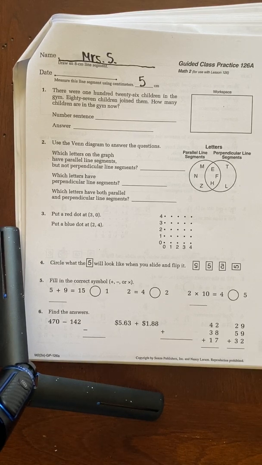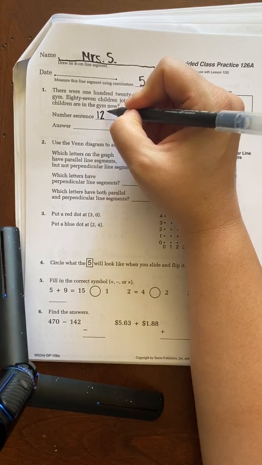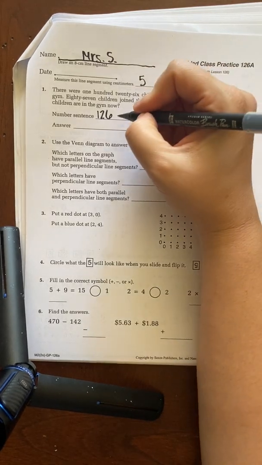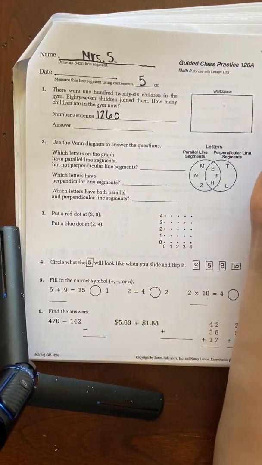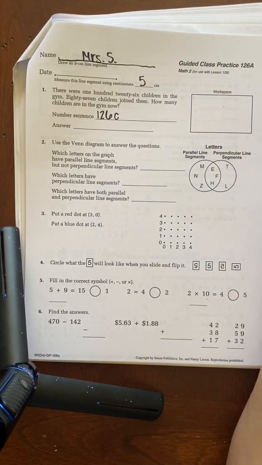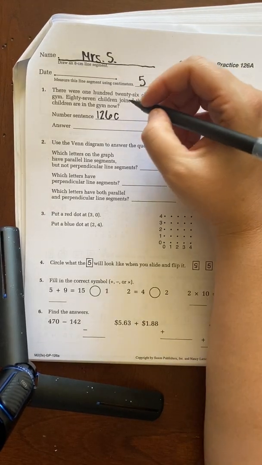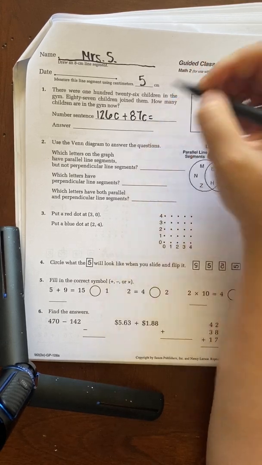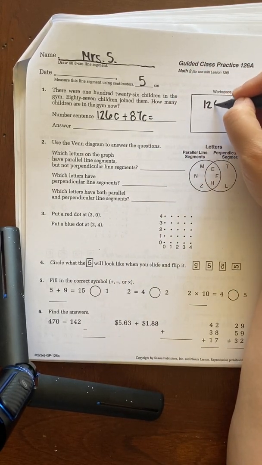All right, number 1. There were 126 children in the gym. 87 children joined them. How many children are in the gym now? So it wants to know if I have 126 children, I'll put C for children, and 87 children join them. What type of problem is that if I'm adding 2 different groups together? Addition. So plus 87 equals, then I'm going to come over to my workspace.